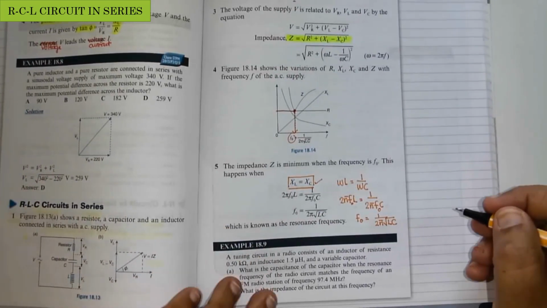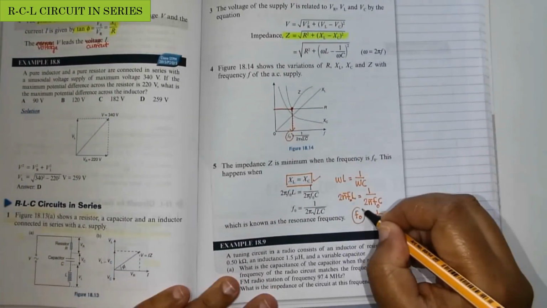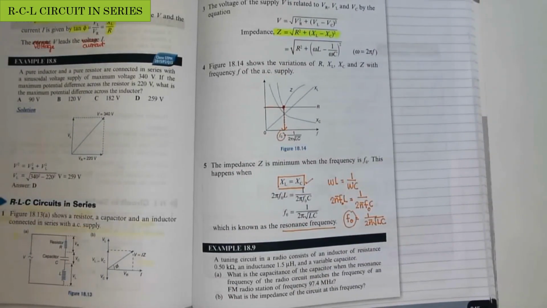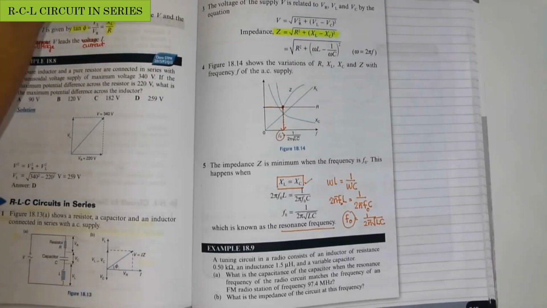So what is this? This is called the resonant frequency. We will study more on it in the next chapter, in the next semester. Okay, that's all, class.